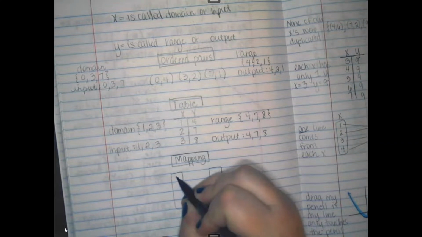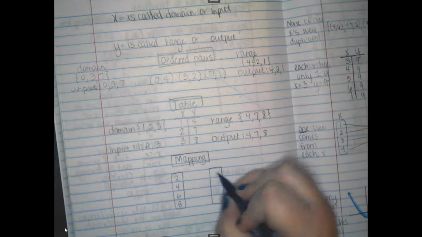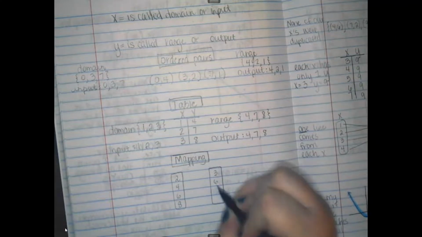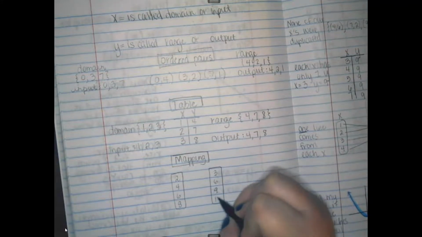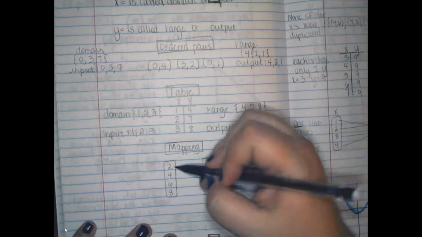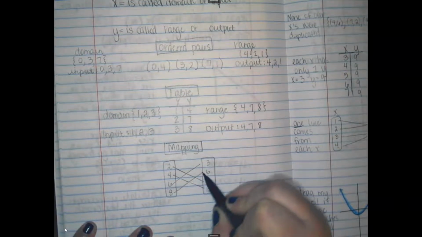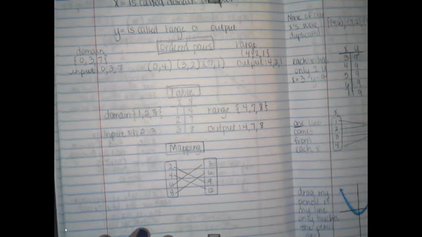And we're going to do 2, 4, 6, 8, 3, 6, 9, 12. So 2 I'm going to put with 9. 4 I'm going to put with 12. 6 with 3. And 8 with 6. And a cool little shape. Cool little design.